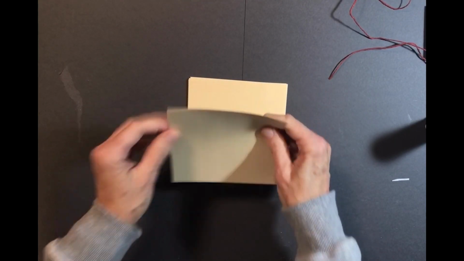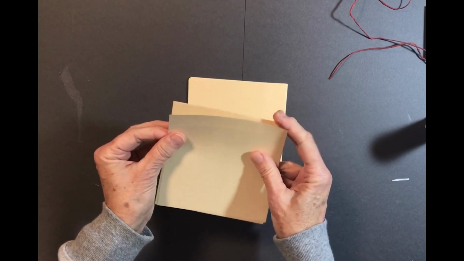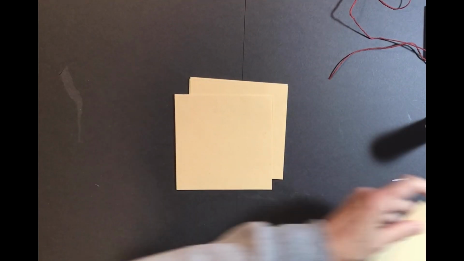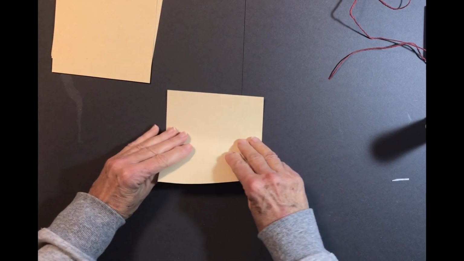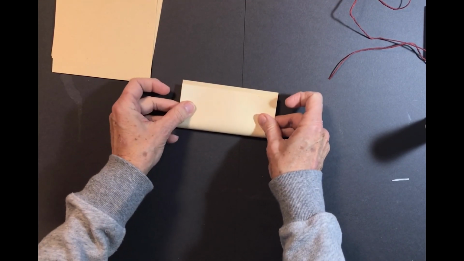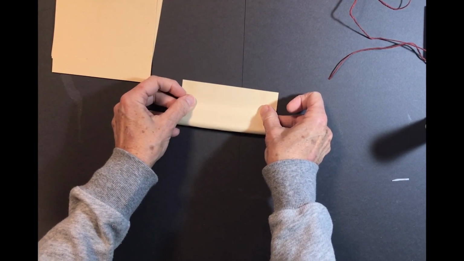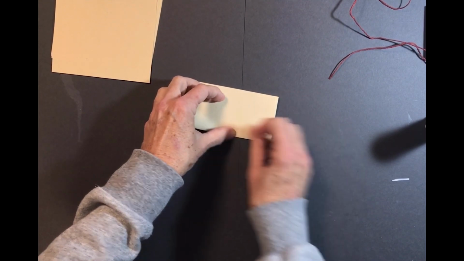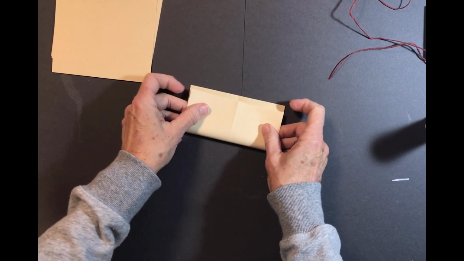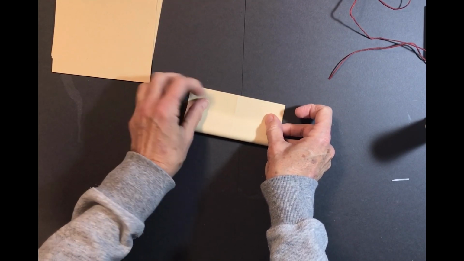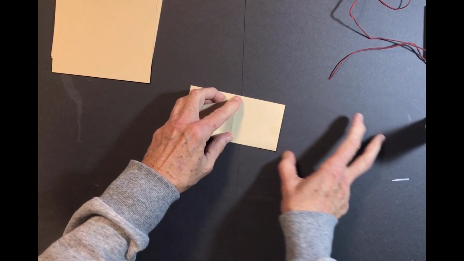You're going to take each square, and this can be as many as you want. What you're going to do is fold this over, and you're going to crease it. You're going to open it up, fold it over again, and crease it.